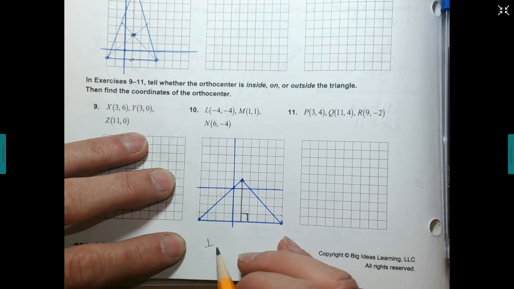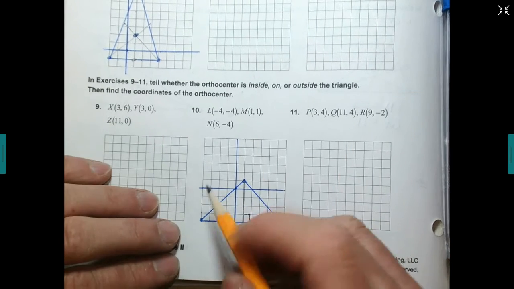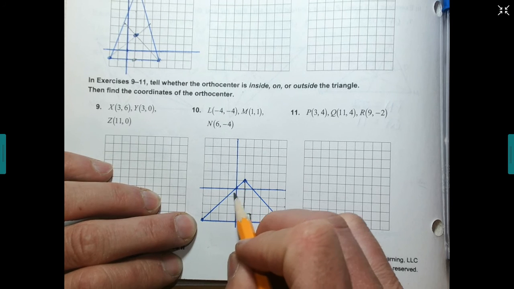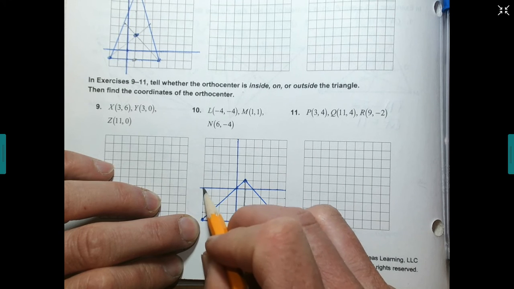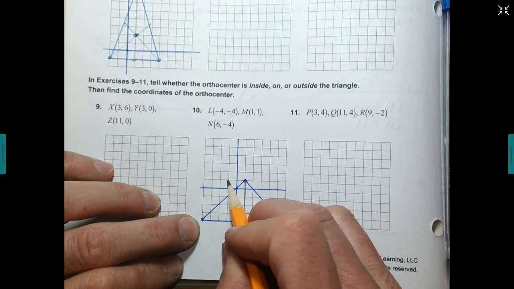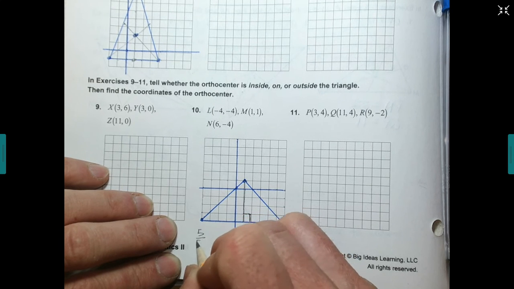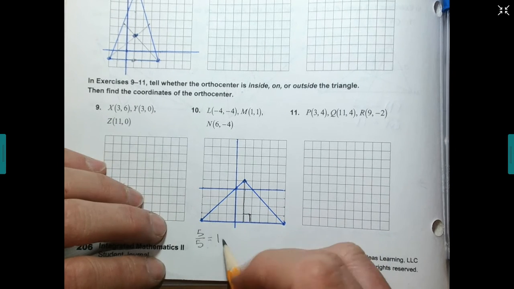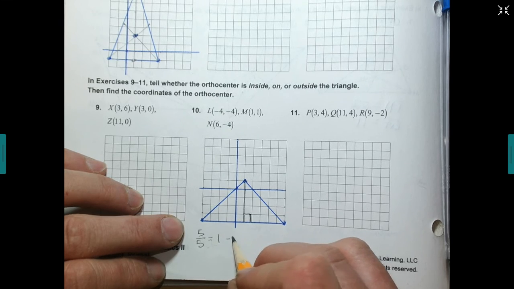A perpendicular slope is going to be the opposite reciprocal. So let's just take the whole slope with the known point. So 1, 2, 3, 4, 5. 1, 2, 3, 4, 5. Okay, so that is 5 over 5 is the slope, which equals 1. So the opposite reciprocal of that is -1.